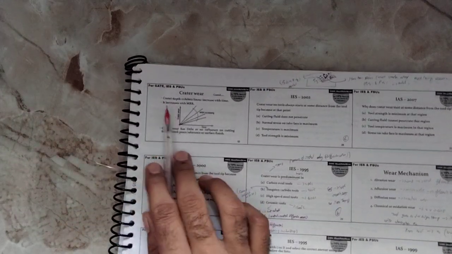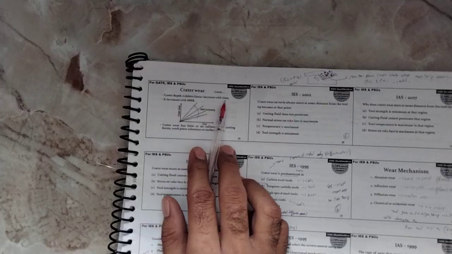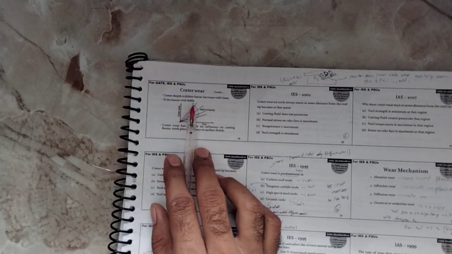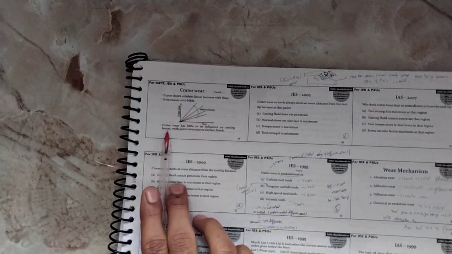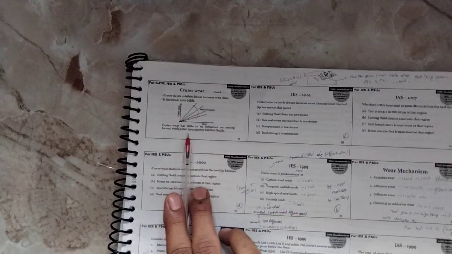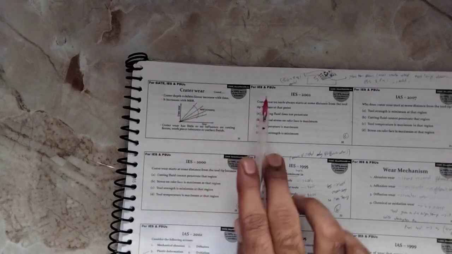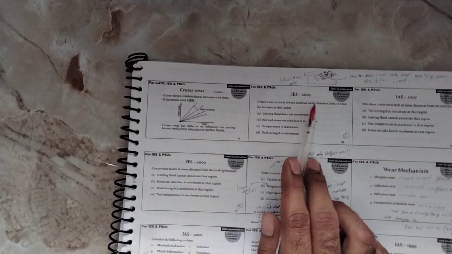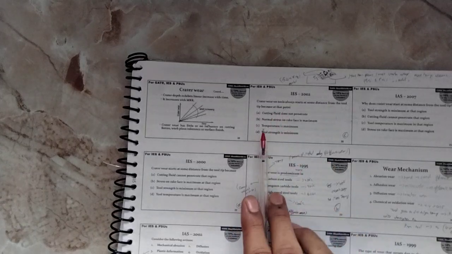Okay, so you can see crater wear increases linearly with time. It increases with material removal. Crater wear has little or no influence on cutting force, workpiece, or surface finish. Crater wear on the tool always starts at some distance from the tool tip because the temperature is maximum there.